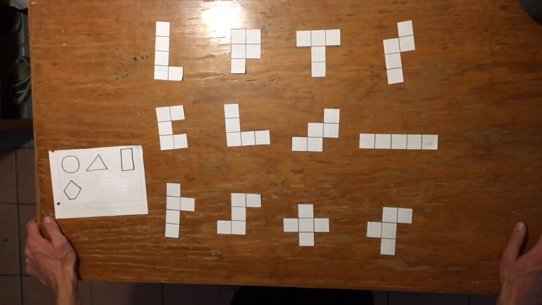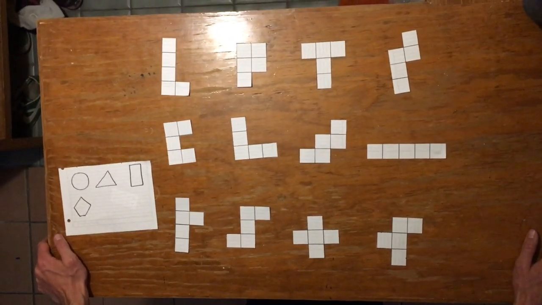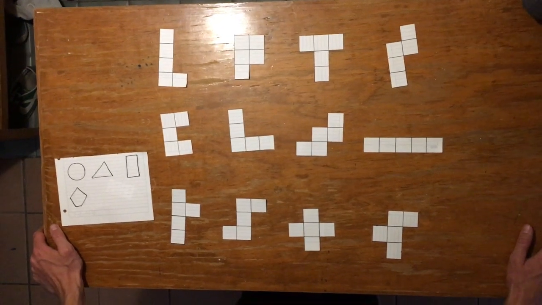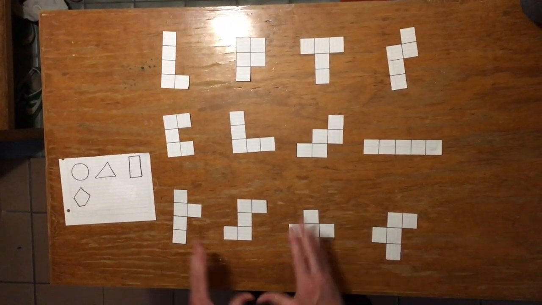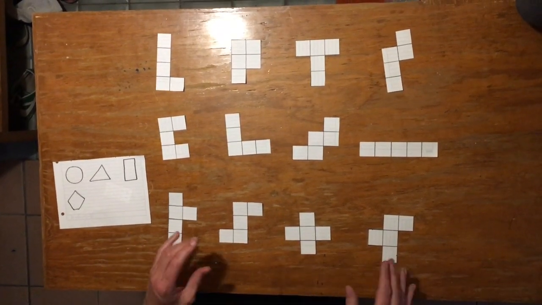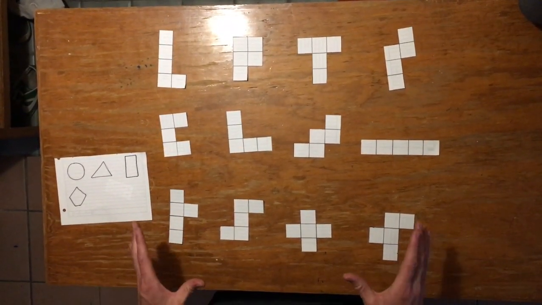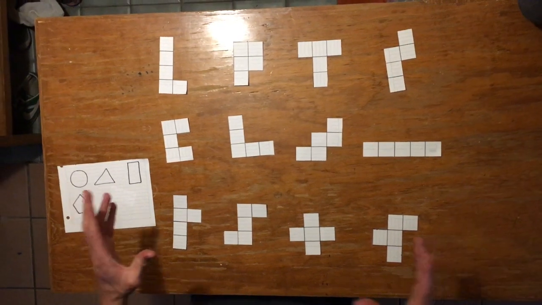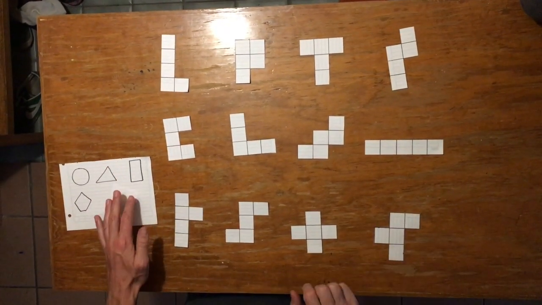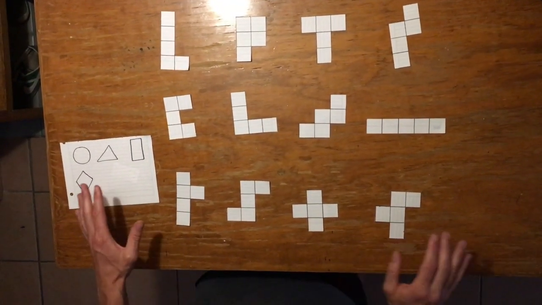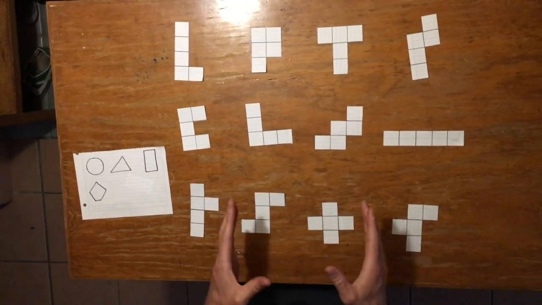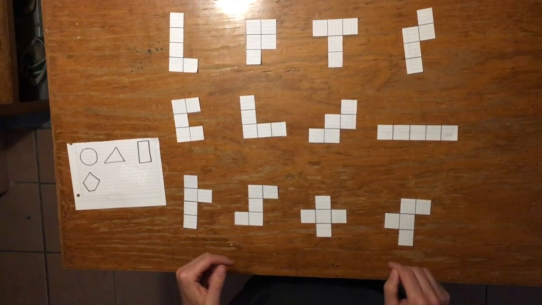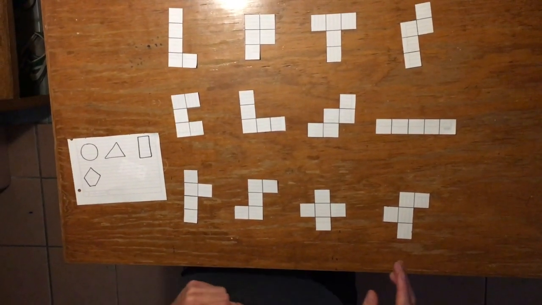It's time for Puzzle of the Day! And today we have the answer to yesterday's puzzle. Yesterday I asked you to create as many shapes as you could using 5 squares. And you gave me some great answers. These are the most shapes that you can actually create. And there's 12 in total.